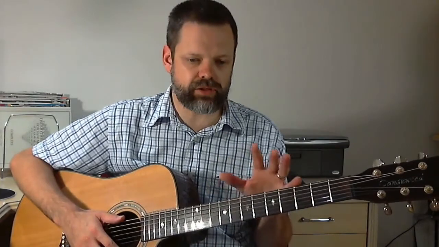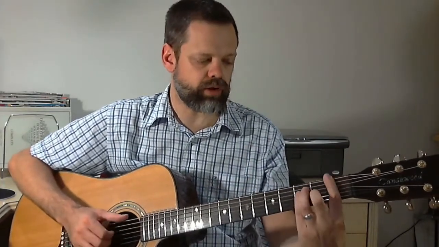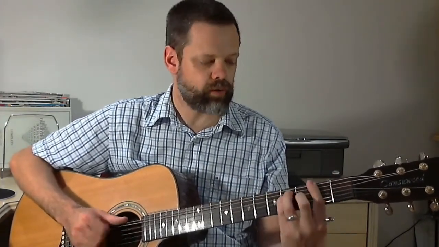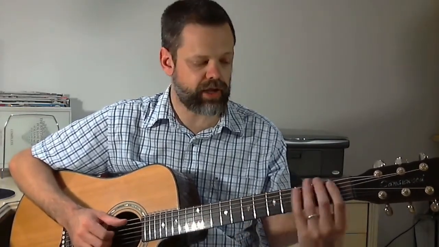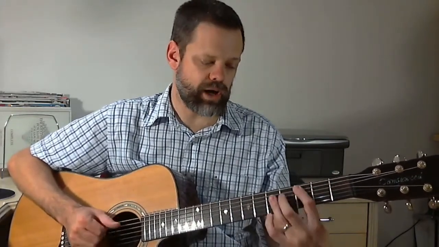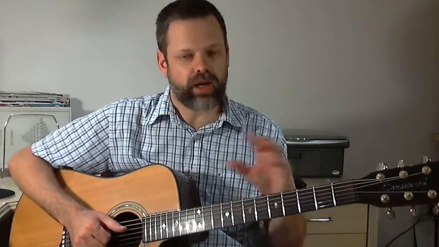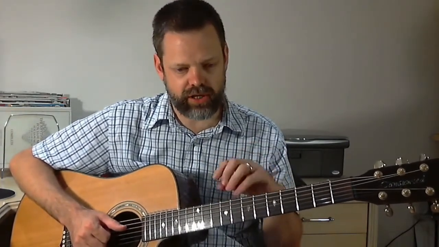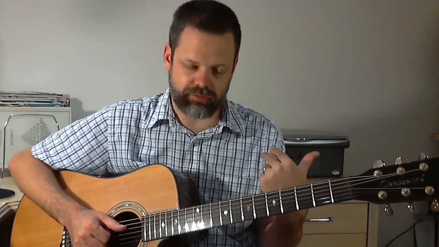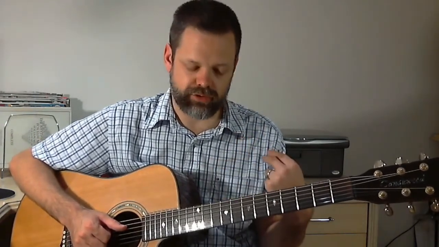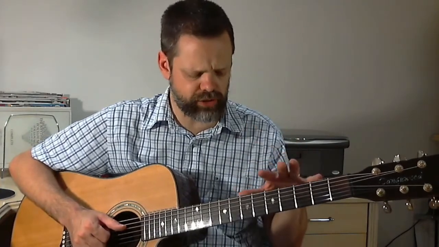So if we did this in all 12 keys, going 1, 5, 1, 1, 4, 1, 5, 1, etc., and then going 1, 4, 1, 5, 1, in all 12 keys, you'll get used to hearing that interval moving up to the 4 chord and down to the 4 chord, up to the 5 chord and down to the 5 chord. You'll really get used to hearing that.